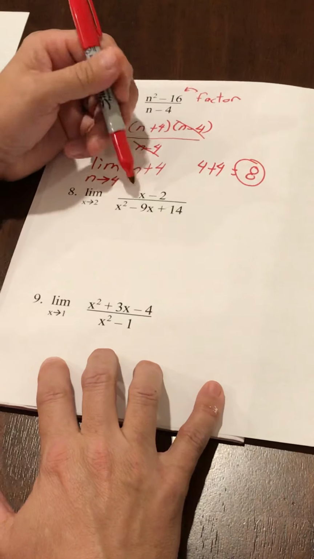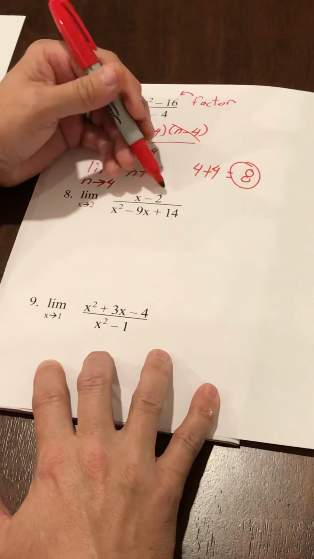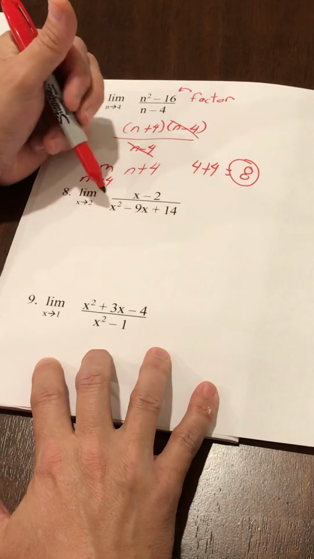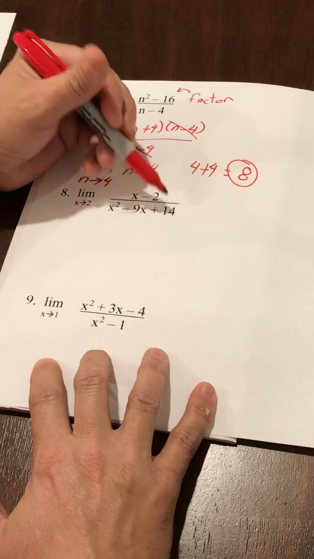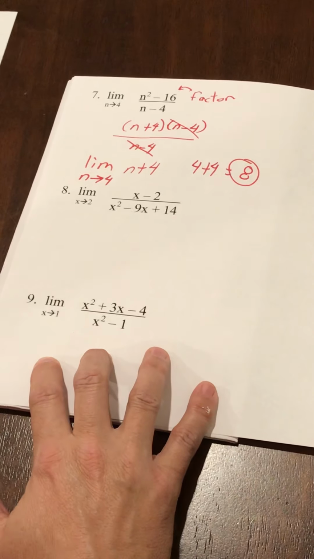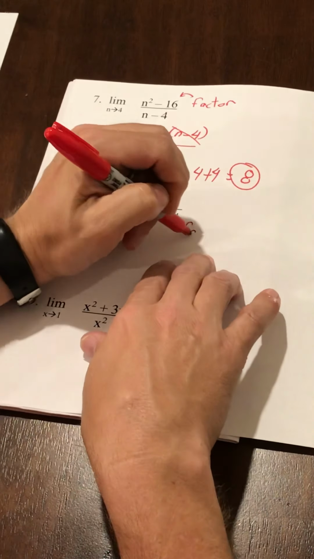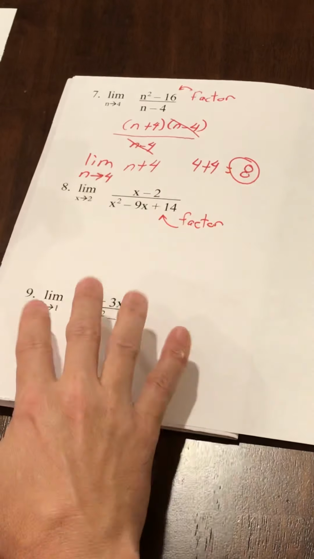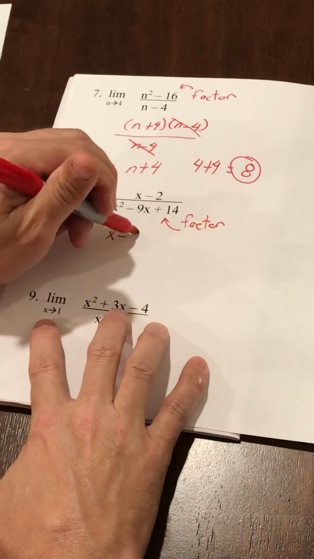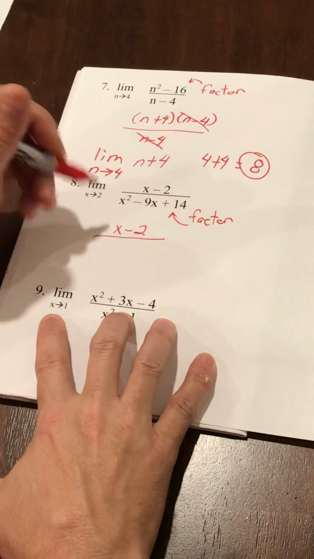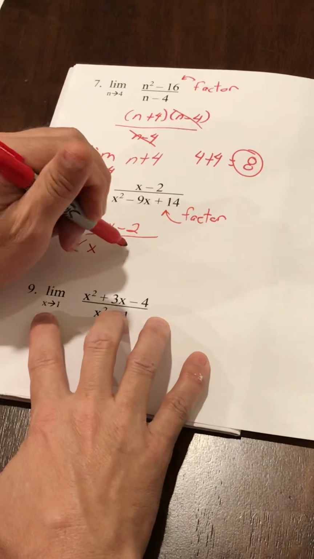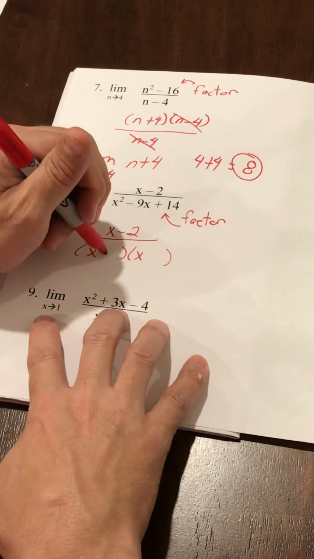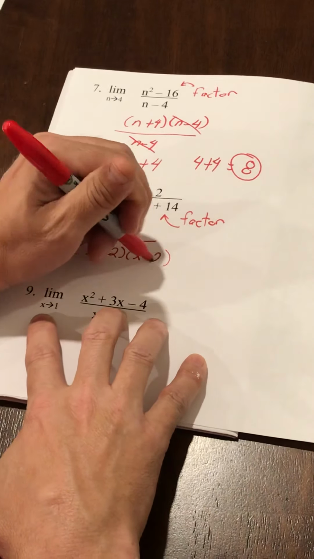With number 8, it's not the numerator we need to factor. X minus 2 can't be factored. But if we plug 2 into the denominator, 2 squared minus 9 times 2 plus 14 will give us 0. So we need to factor, this time, the denominator. So the numerator remains x minus 2. Factoring the denominator, what multiplies to give us 14 and add to give us negative 9 will be a negative 2 and a negative 7.